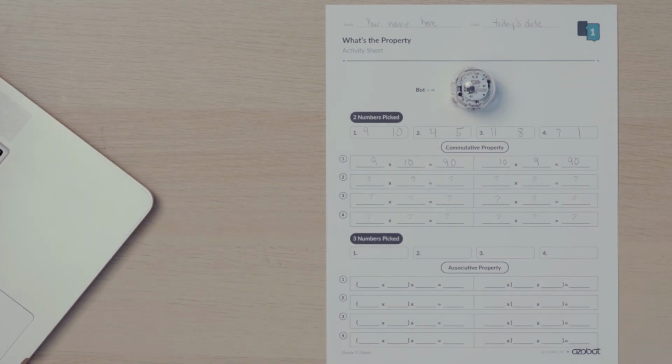Time to run the program again and record the numbers your bot tells you in the boxes below, 3 numbers picked. After your bot is done, you will use the numbers it gave you to multiply and show the associative property. Let's see what numbers my bot chooses.